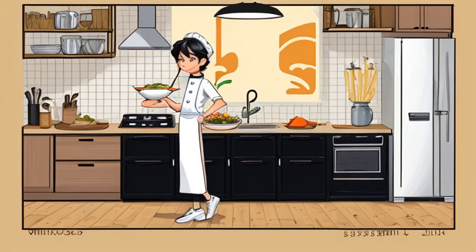As it builds the image, it checks itself constantly, like a chef tasting the soup as it cooks. If something doesn't look right, it adjusts and tries again, no mistakes, just continuous improvement. And finally, after all that thinking and tweaking, the image is complete. A visual masterpiece born from words, ready to be seen and shared.